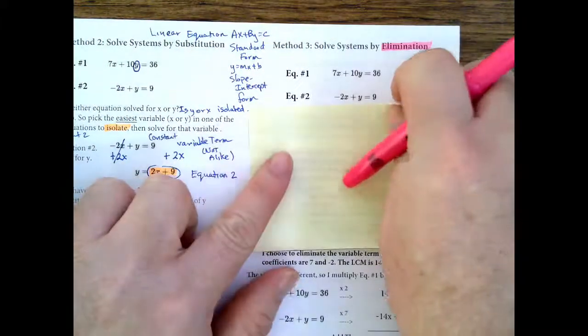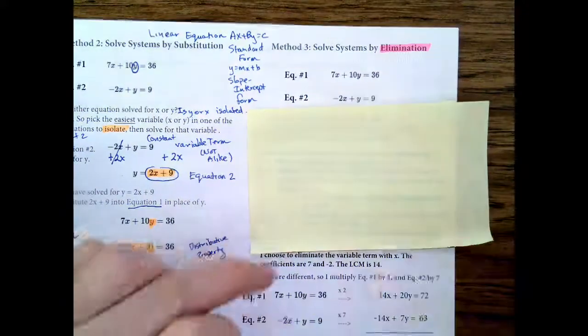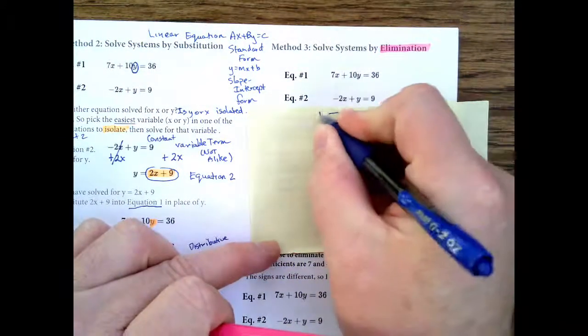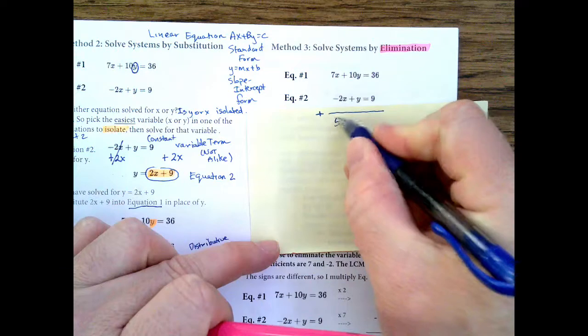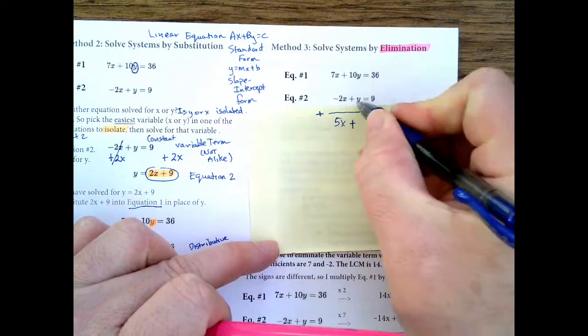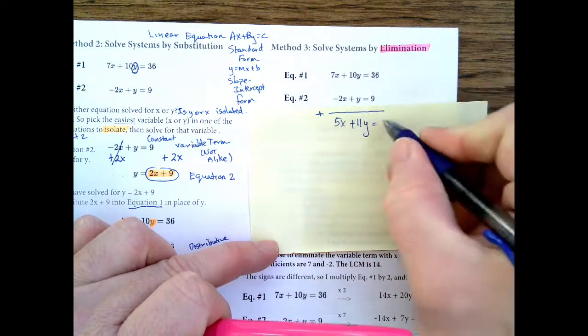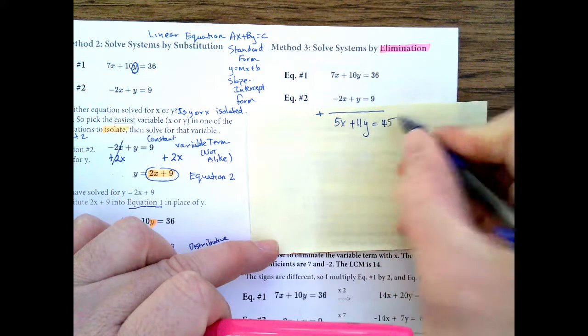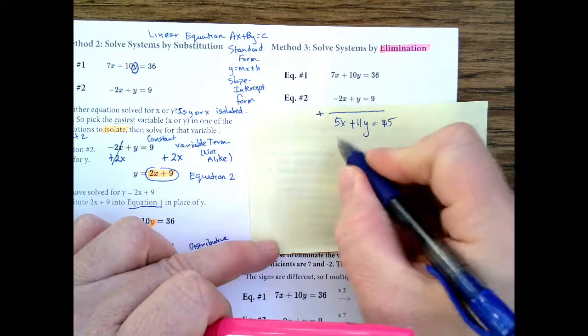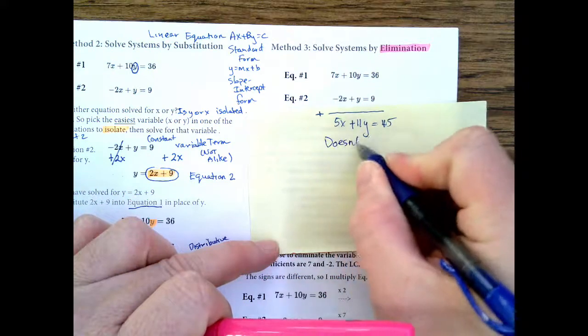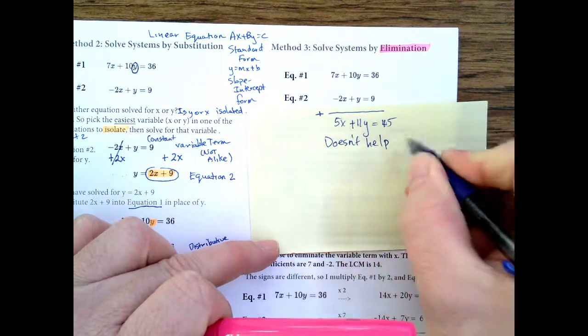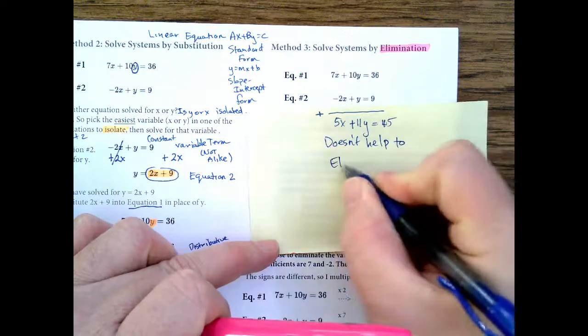If I drew an addition line and I added, I'd get 5x. This is a 1y, so I'd get 11y, and 36 plus 9 is 45. So this doesn't help to eliminate anything.